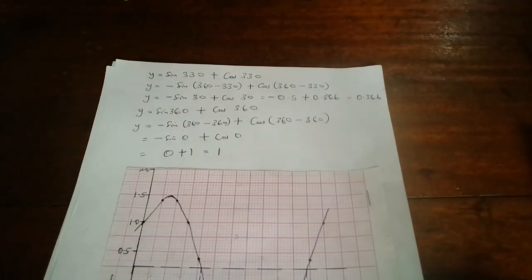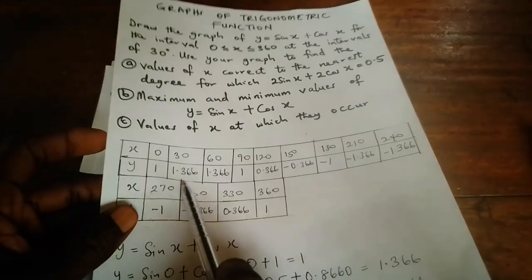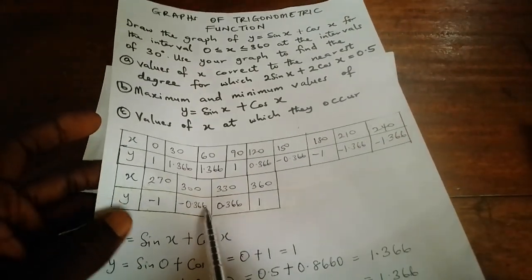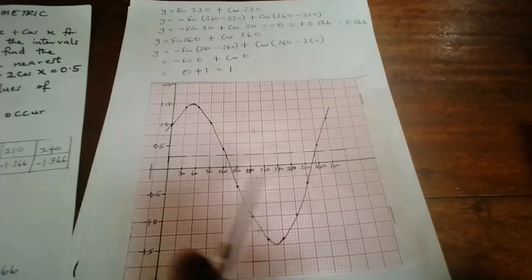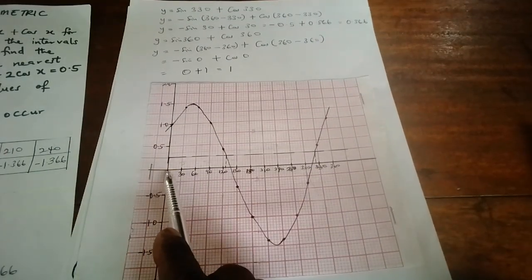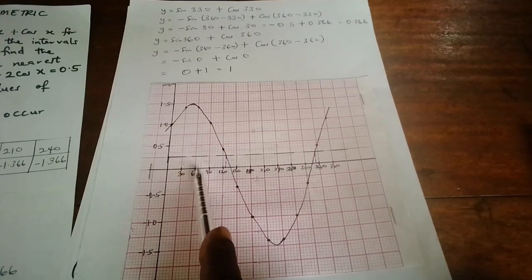As you are solving, make sure you substitute into the table. So this is the table you will use to now draw your graph. For my graph, on the x-axis, each 1 centimeter represents 30 degrees.